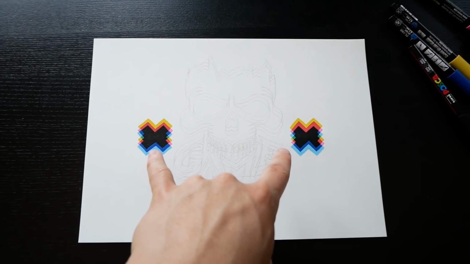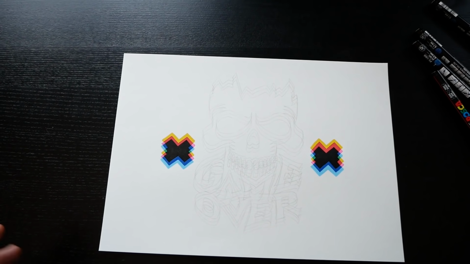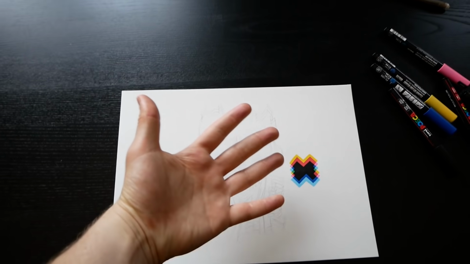The two most easy parts are done. Let's work on the skull now. It's gonna be a bit more difficult, but not too much, I guess. So yeah, let's go.